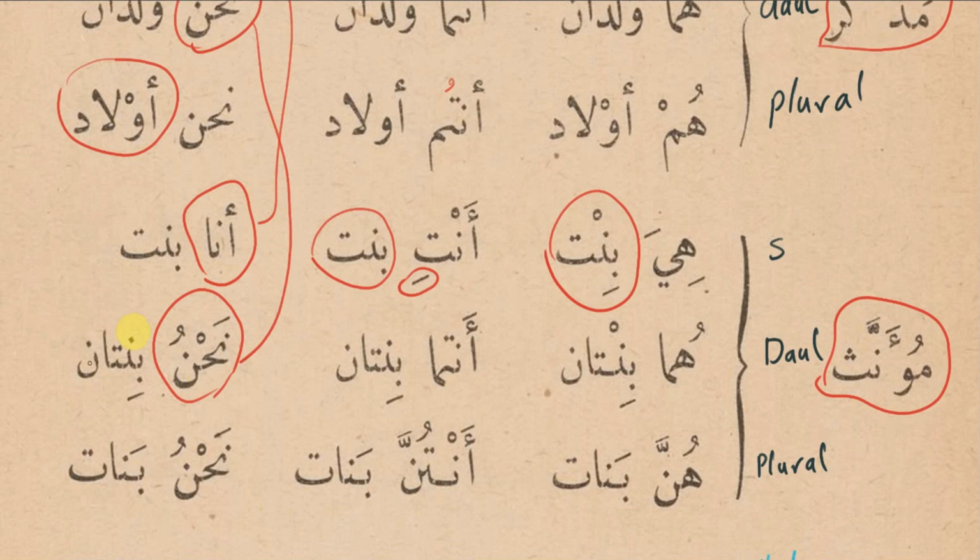Here بنتان, two girls. Over here girls with an s, so that's a plural. You notice the same نحن is for the first person plural here. Here it's for the dual, same word. So just remember this: first person singular, dual or plural are the same for feminine and masculine.